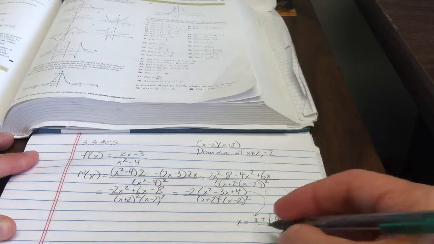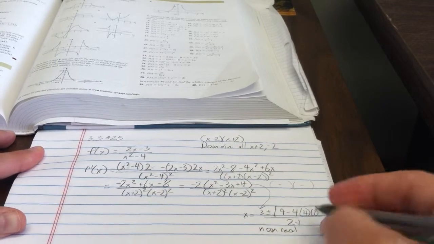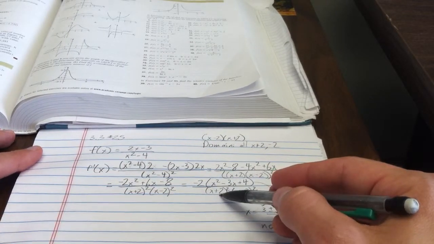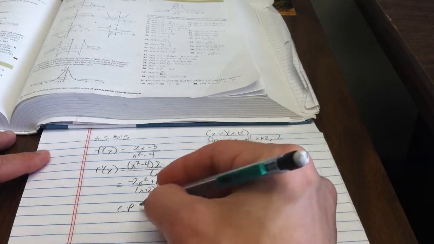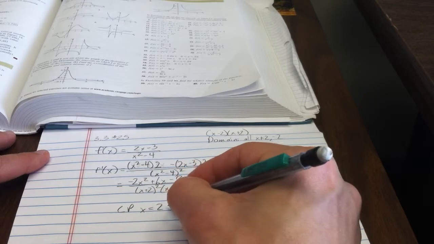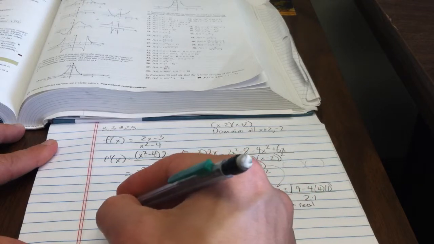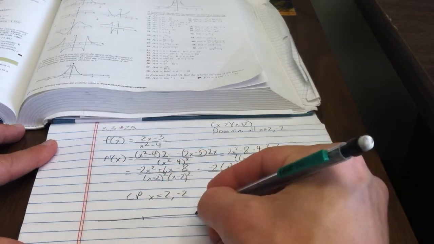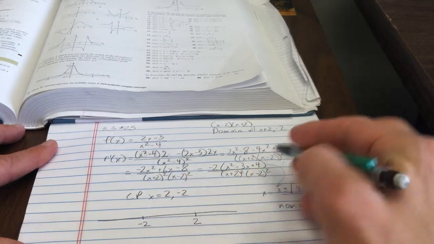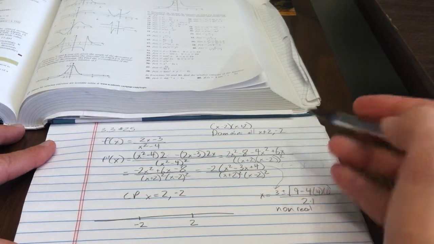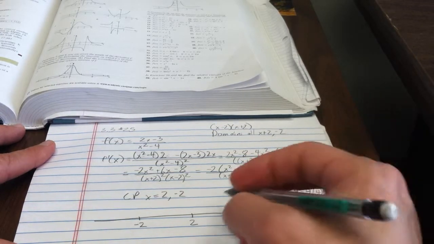That means there's no zero for this function, but there are still critical numbers. x equals 2 and x equals negative 2 are critical numbers. If you do a number line breaking your domain between negative 2 and 2, notice those points are also outside the domain, so those can't actually be relative maxes or mins. They're not in the domain.